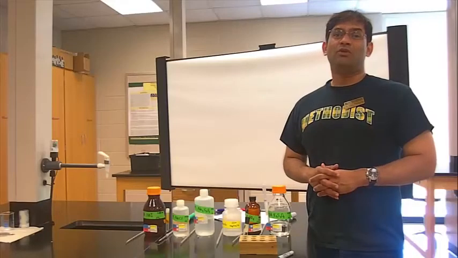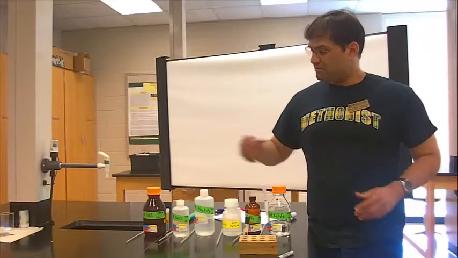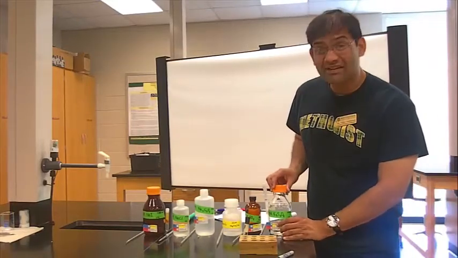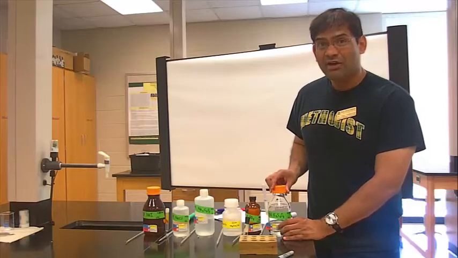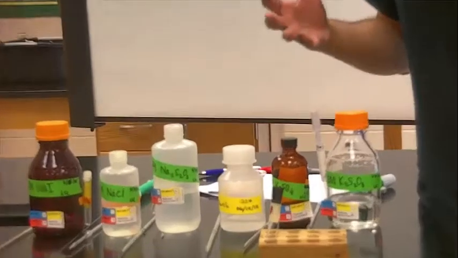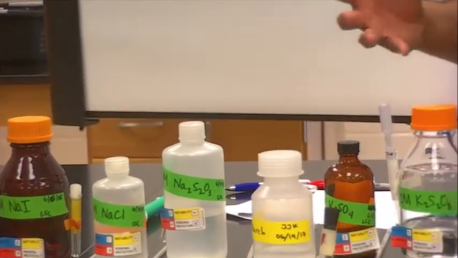In this lab, you will determine the rate of a chemical reaction. The reaction is between sodium iodide and potassium persulfate. Now that reaction can occur fast or slow. It really depends what fast or slow means relative to some reference point.